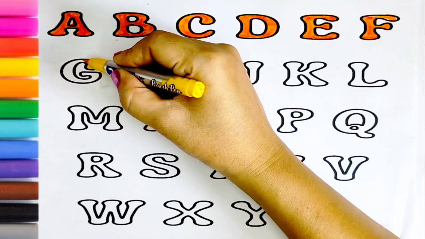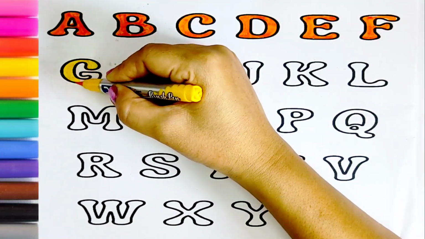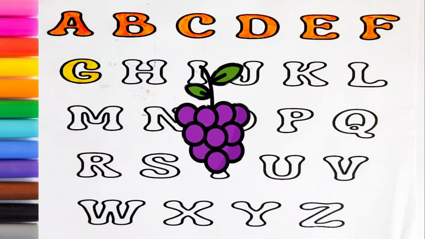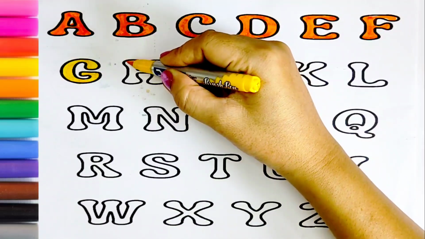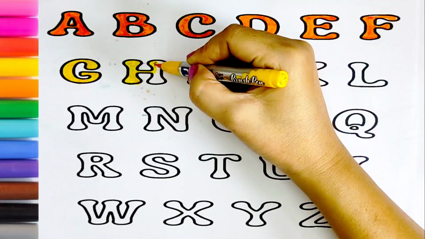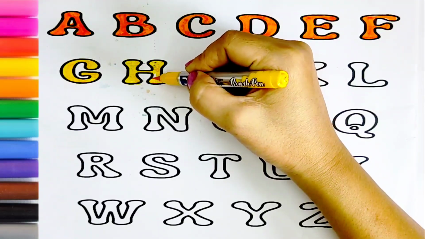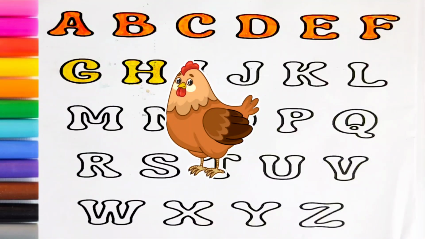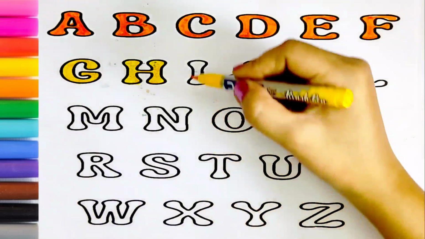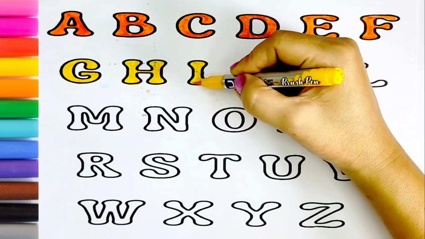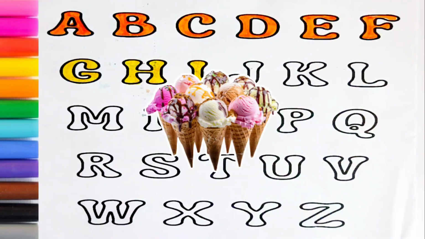G, G for grapes. H, H for hen. I, I for ice cream.